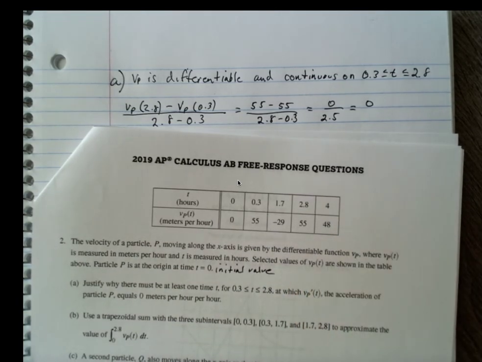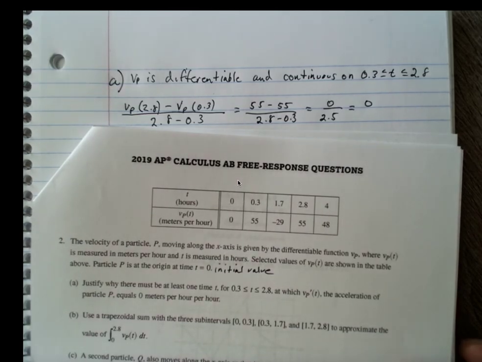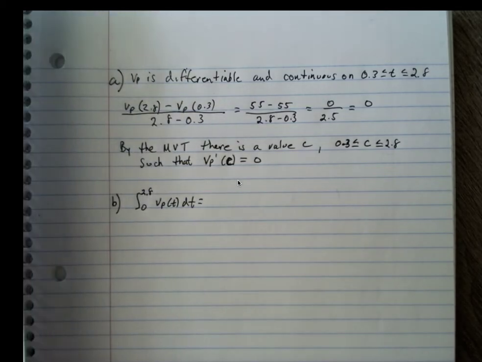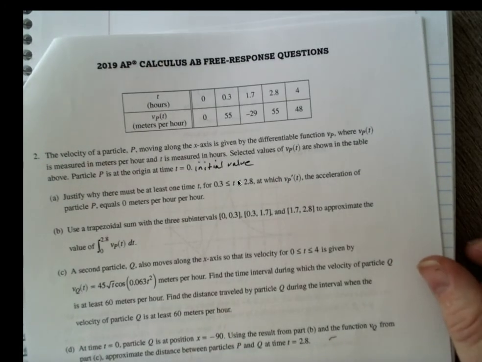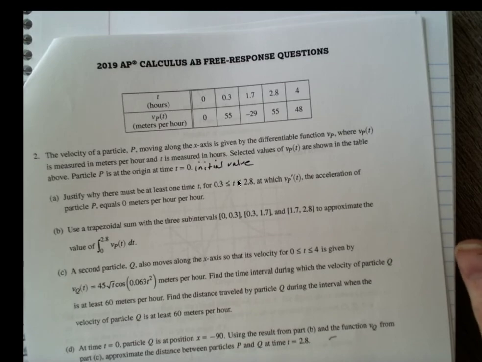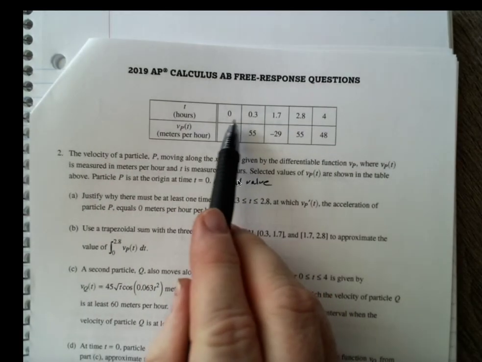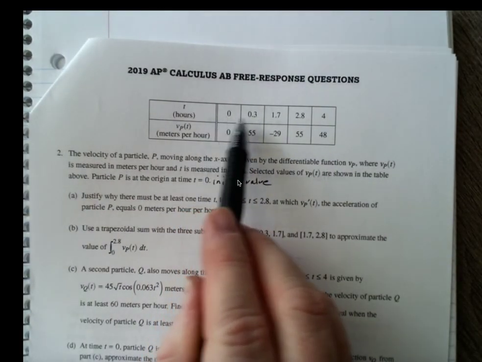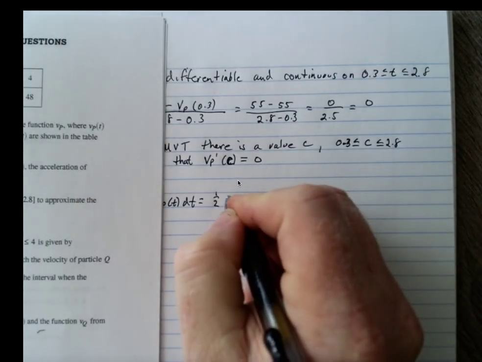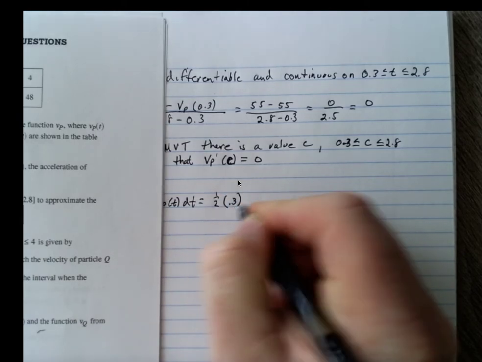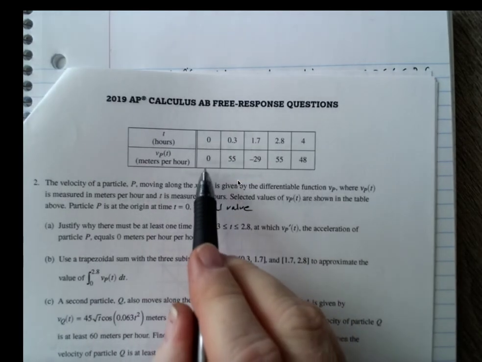Okay, remember the area of a trapezoid is 1/2 the base times the height. Excuse me, that was not the formula at all. The area of a trapezoid is 1/2 times the height times the sum of the bases. Sorry about that. Okay, so in our first example, it's going to be 1/2, so I'll write that down, times the height. The height is this right here. Okay, this is my height. These are my bases. Okay, the height is going to be along your x-axis. So the height is 0.3, and then the sum of the bases are 0 and 55.